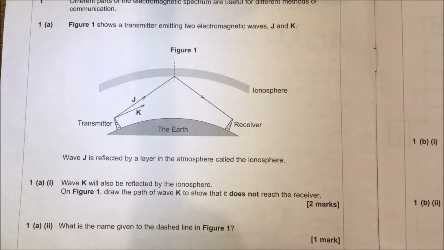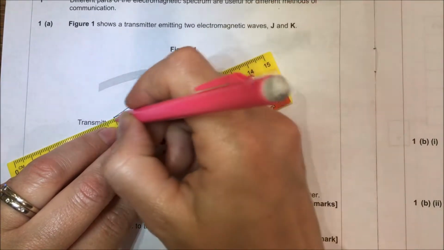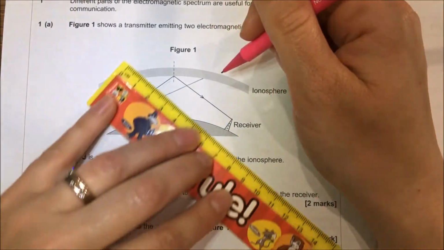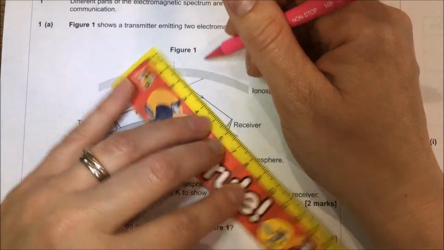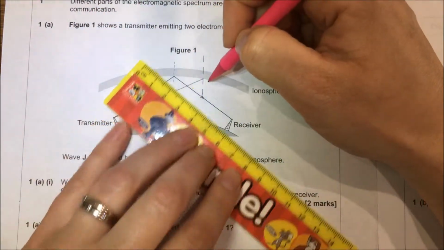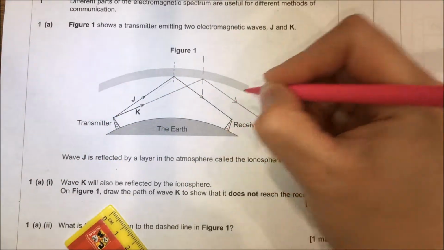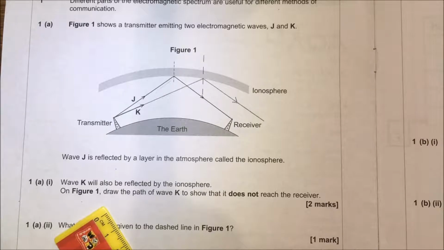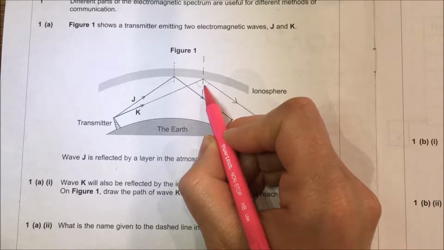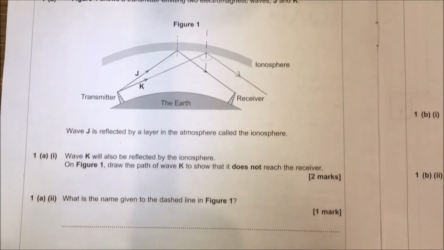So we're going to draw it on using a ruler. We're going to follow this line that's already been started, and we're going to meet the ionosphere and then reflect back at the same angle that it's entered. If you want, you can draw another normal line to work out the same angle to reflect it by. And we can see there that it does not reach the receiver. Remember, the examiner is only going to judge that the angle is the same by eye. They're not going to measure it, so just make sure it looks accurate.